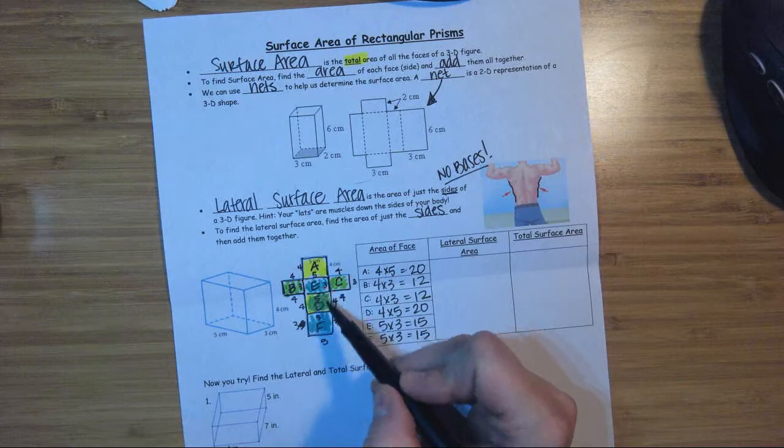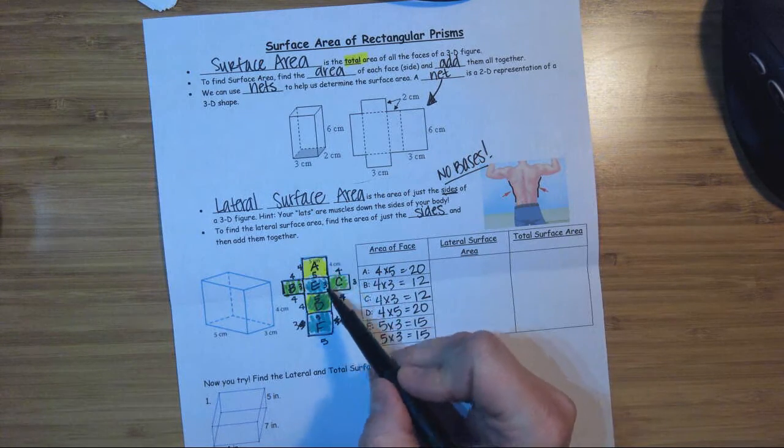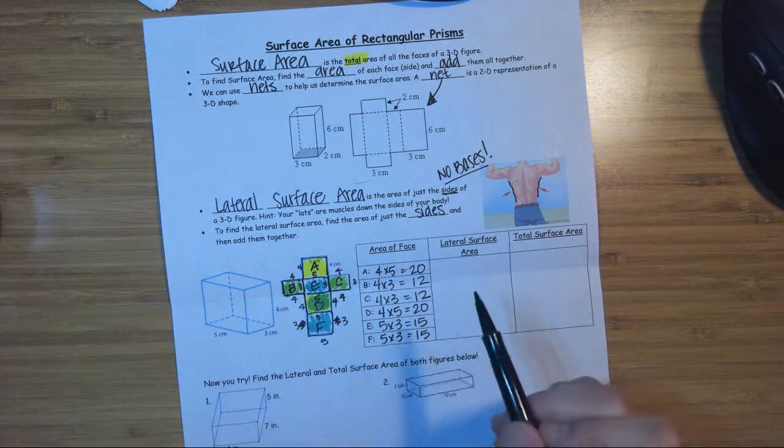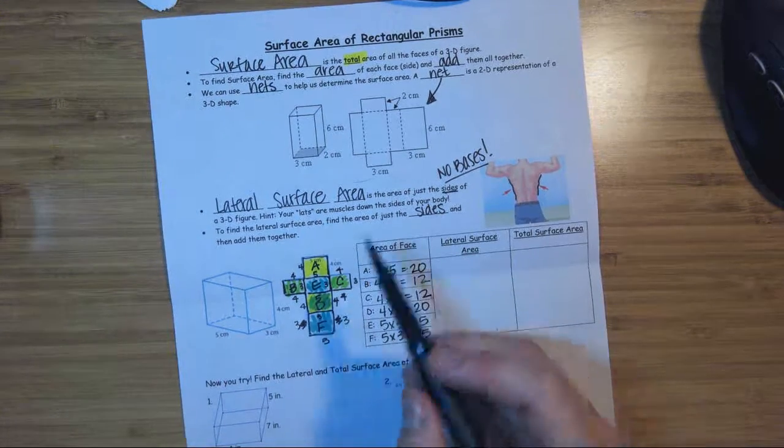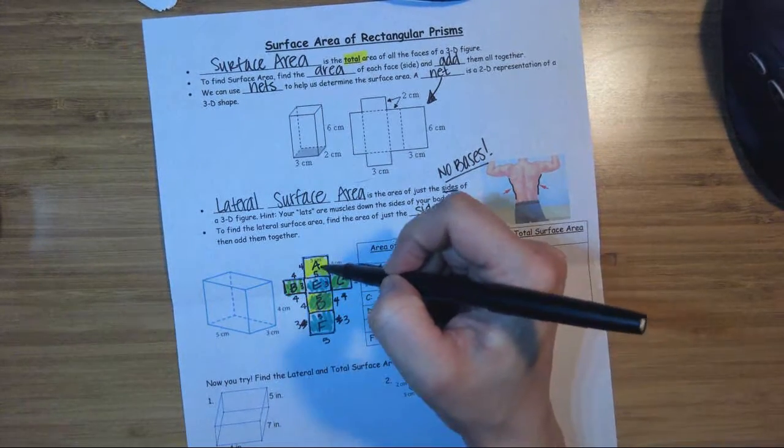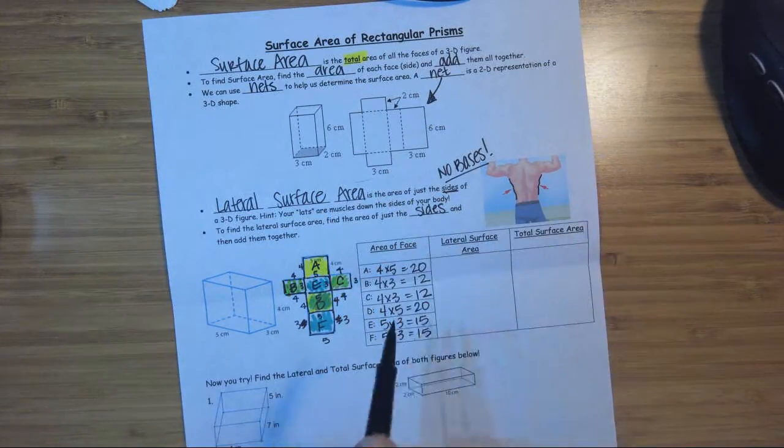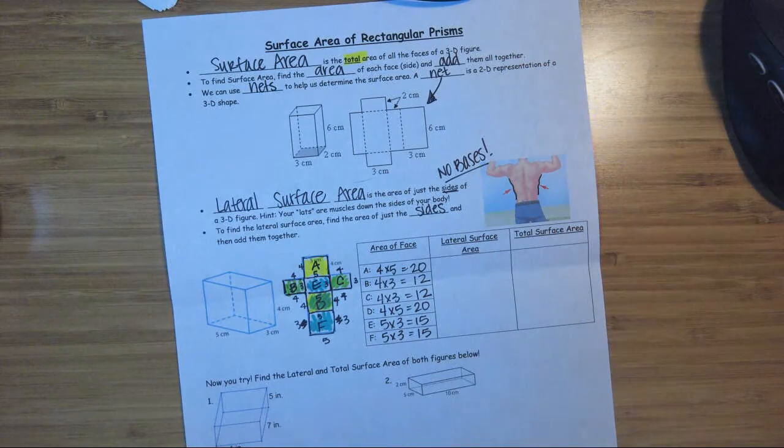So that's why I made these colors, and these are yellows and those are greens. Okay? Because these are opposite one another. You can't have something that's on opposite sides and touch. You can't be opposite and neighbors at the same time.